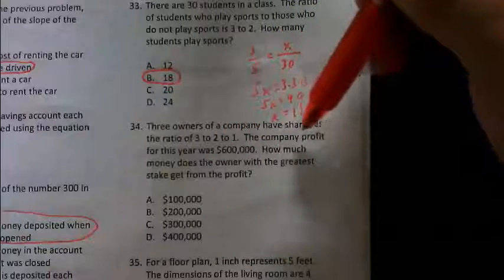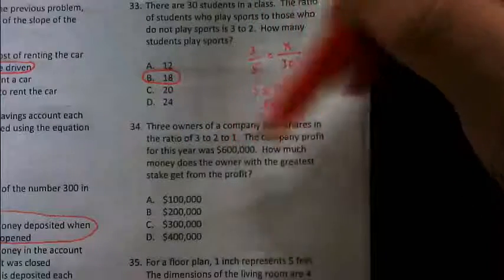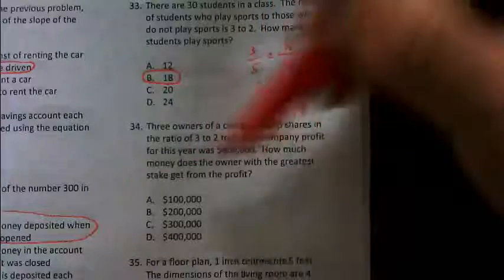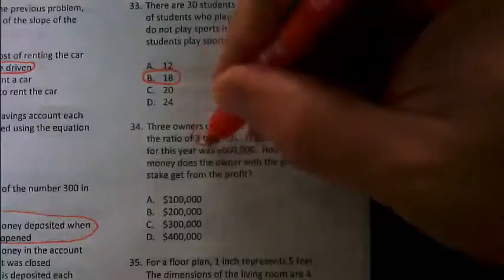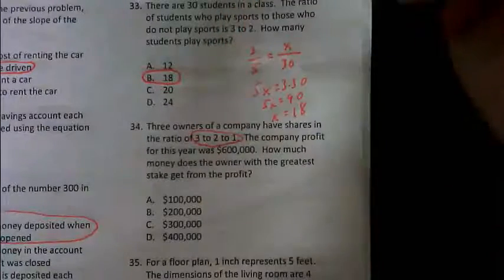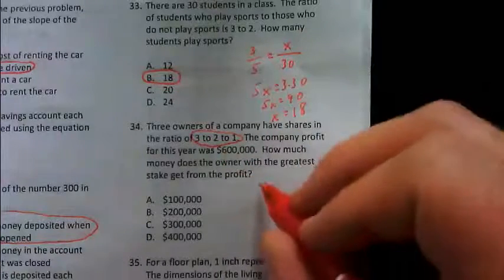On number 34, 3 owners of a company have shares in the ratio of 3 to 2 to 1. The company profit for this year was $600,000. How much money does the owner with the greatest stake get from the profit? Well, here we have 3 to 2 to 1. There's a total of 6 shares there, right? So there are 6 shares total if we add those up.